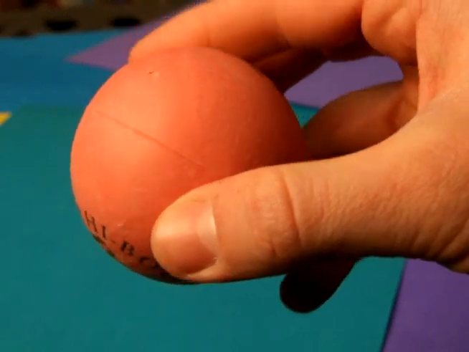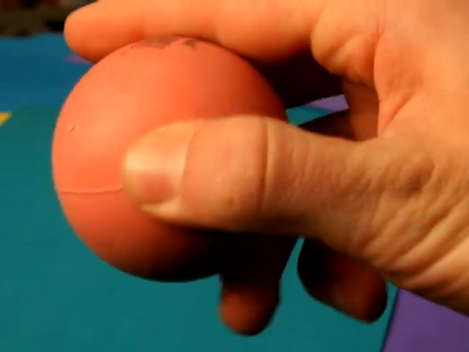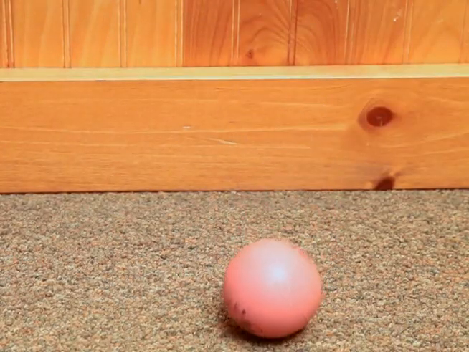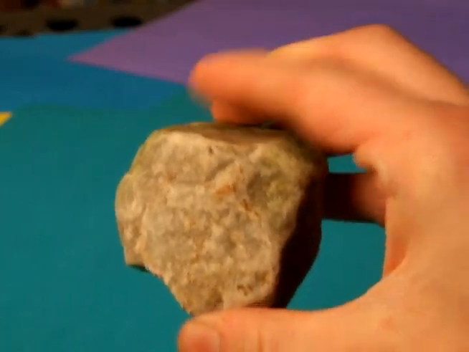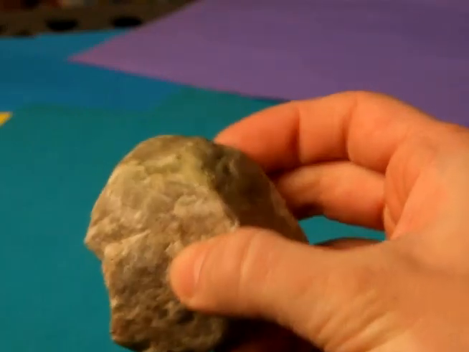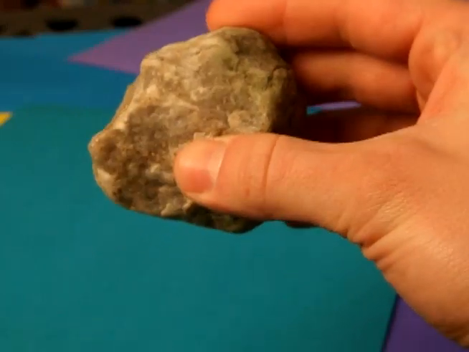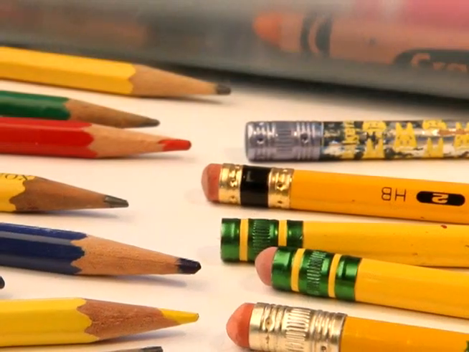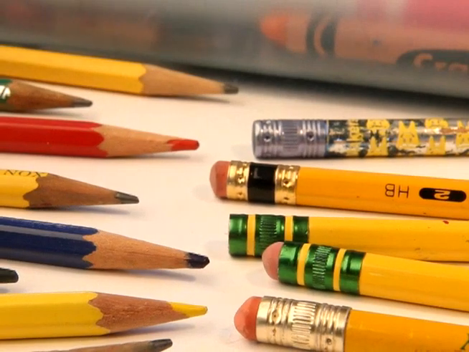The reason is because the ball is made of rubber. Rubber is soft and flexible, which makes it easier for the ball to bounce. The rock is made of densely packed, hard particles. Rocks don't bounce well. We often describe matter by what it's made of.